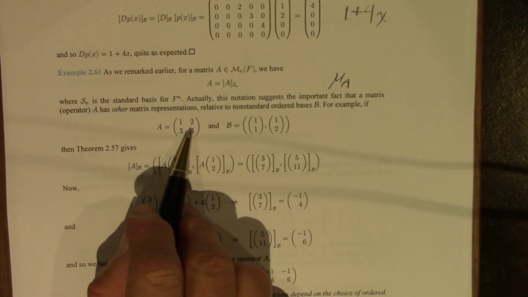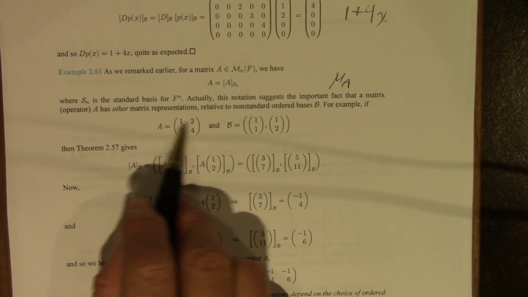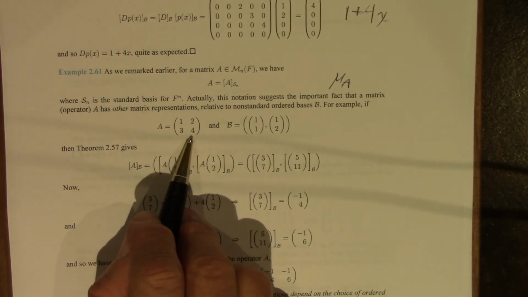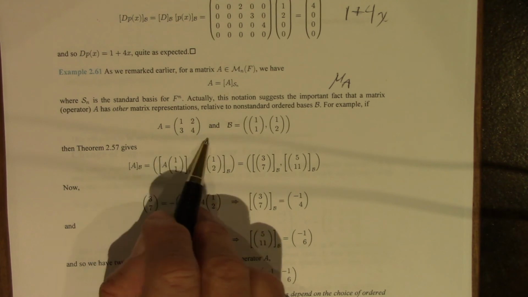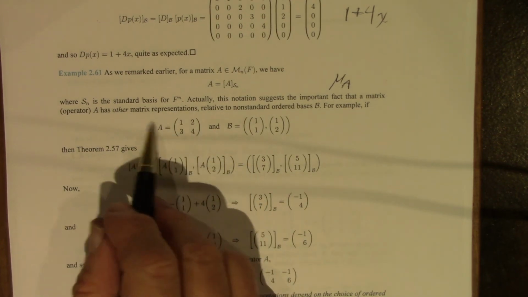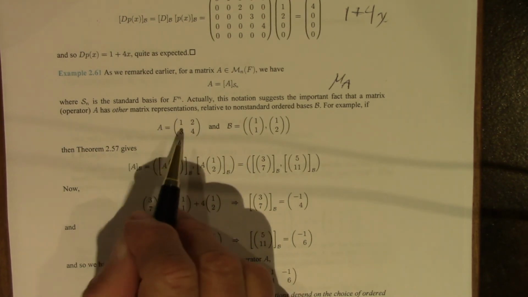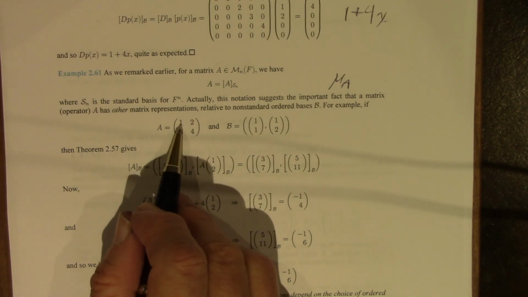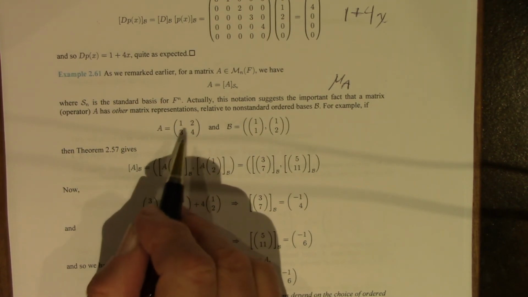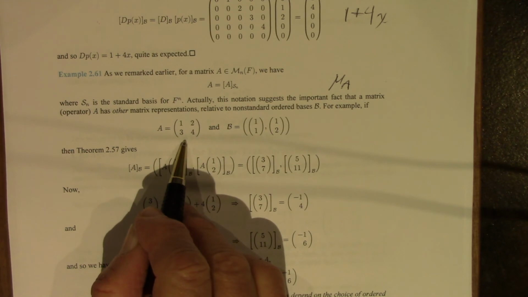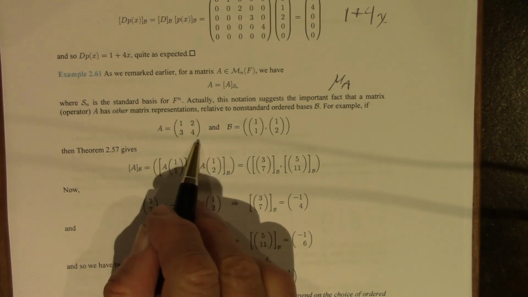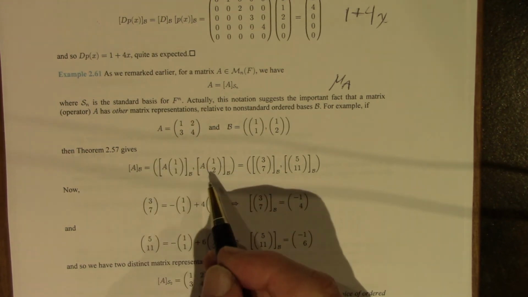So let's do an example. Here's a simple matrix. So that's a matrix operator, multiplication by this matrix, or put another way, A is an operator which takes the first standard basis vector E1 to 1, 3, it takes E2 to 2, 4. You extend by linearity.